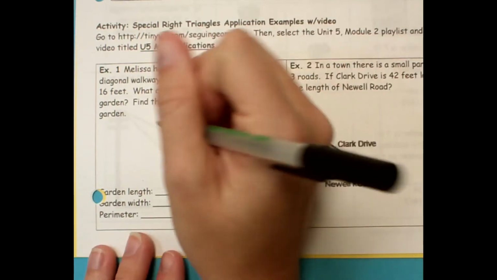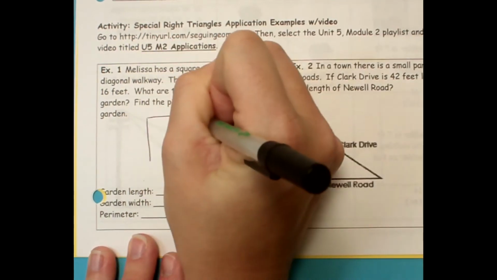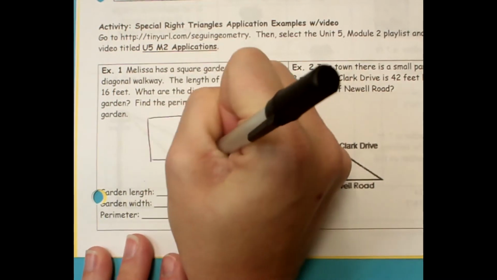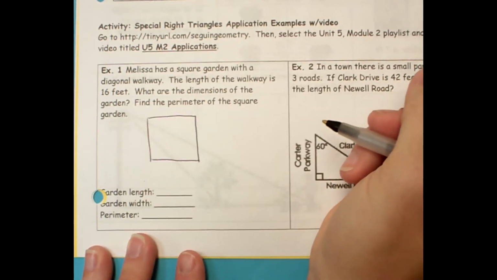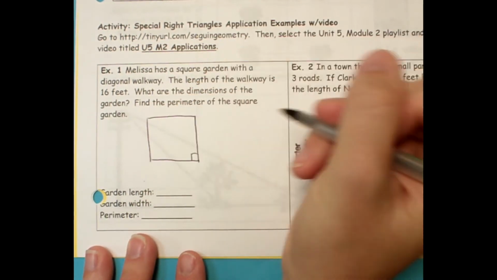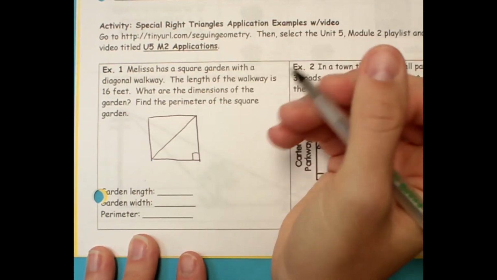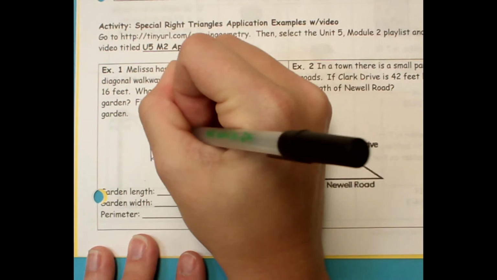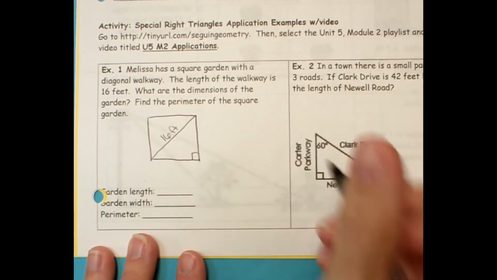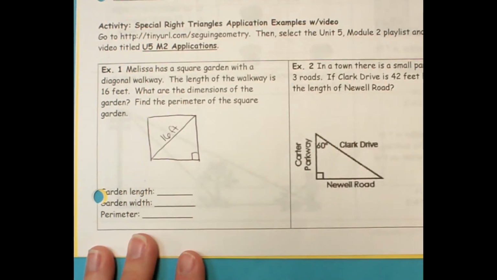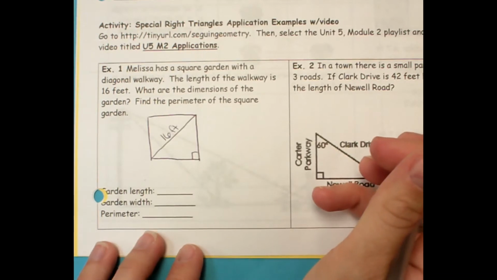Always draw a picture. A picture is much easier to help visualize it than to start trying to do it all in your head. So she has a square garden, meaning all my angles are 90 degrees, with a diagonal walkway. The diagonal walkway is 16 feet. They want to know the length of each side and then find the perimeter.